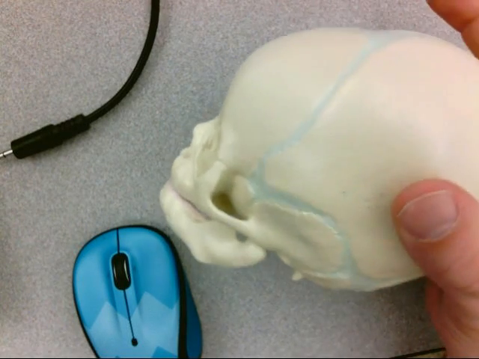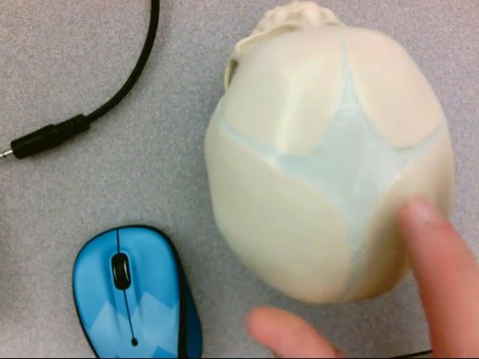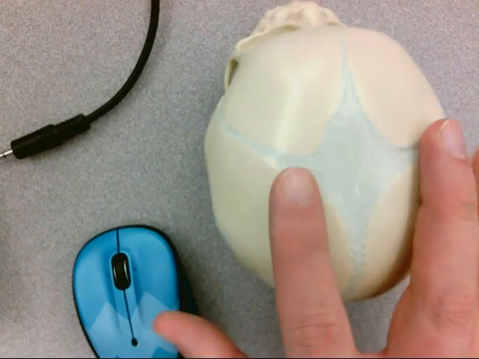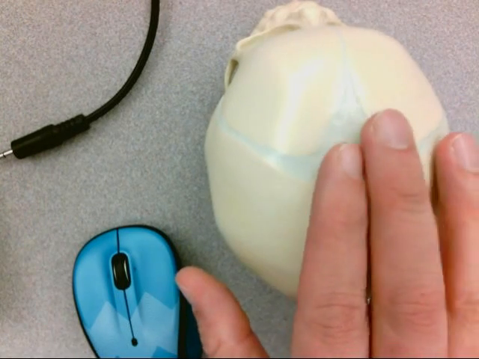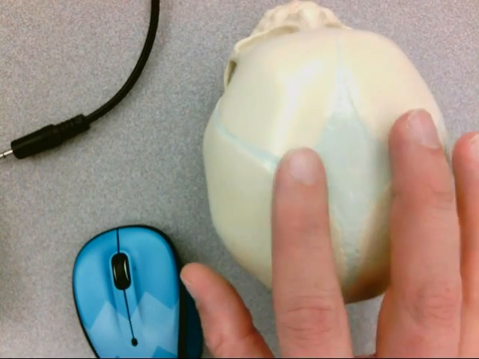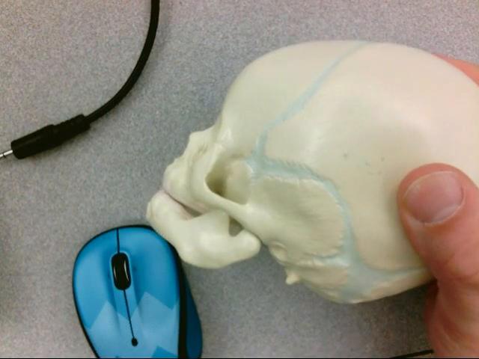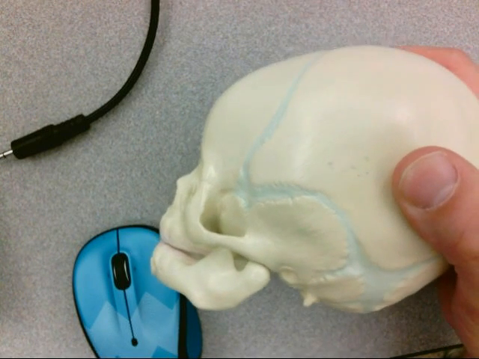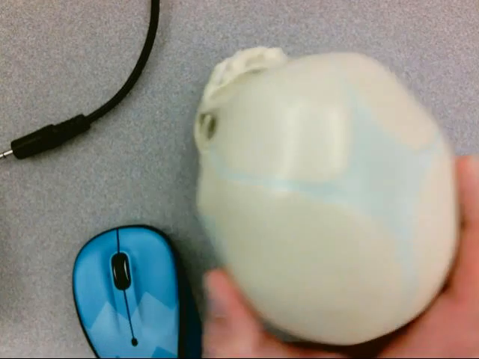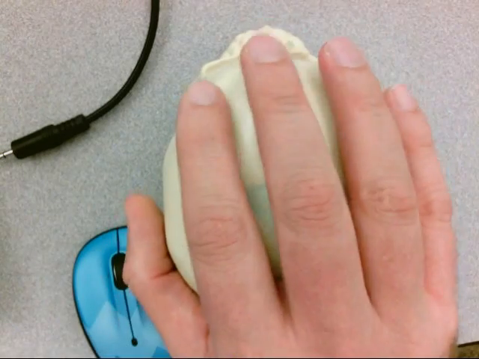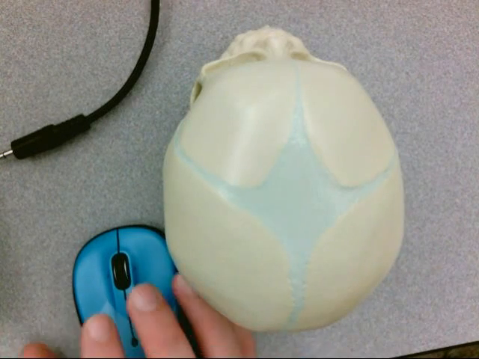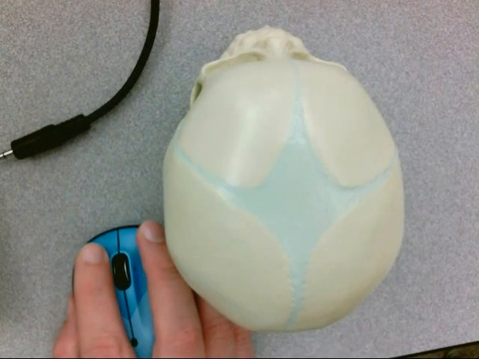So here I have a baby skull. This is just a model of a baby skull. It's not a real baby skull. But you can see, guys, that when you take a look at a baby skull, these sutures haven't fully formed yet. These are what we call fontanelles. We also call them soft spots, and it allows the skull to give a little bit when we take a look at it. So that's a difference between an adult skull and a baby skull. After about 24 months, these soft spots do fuse together.